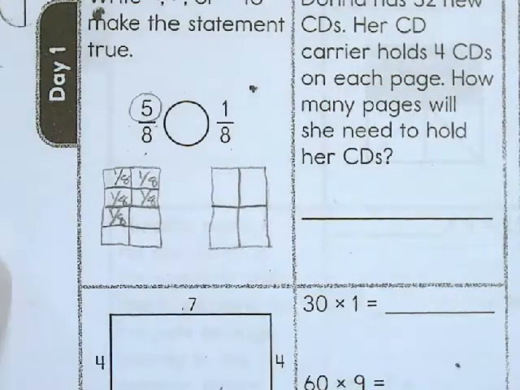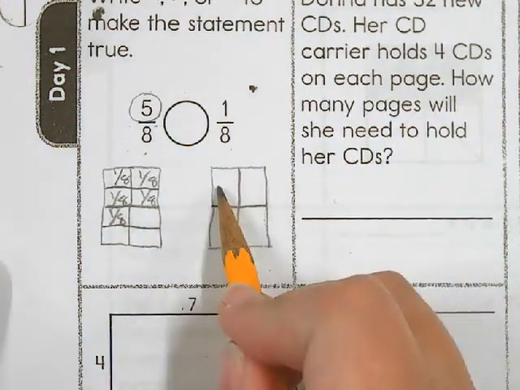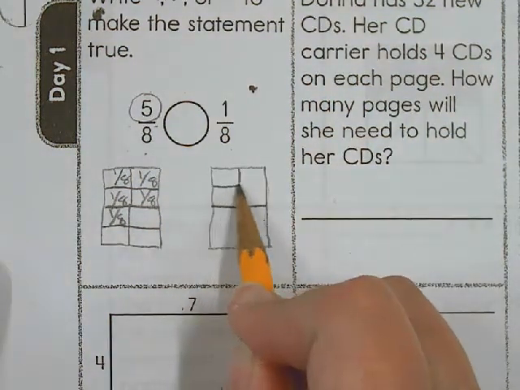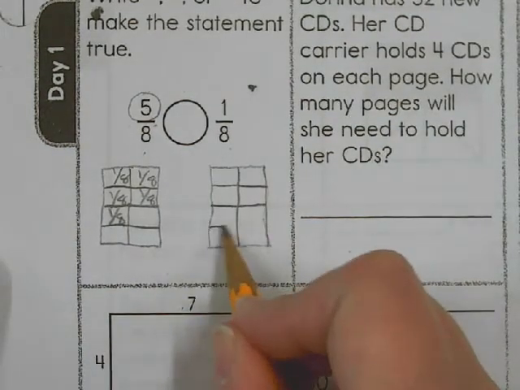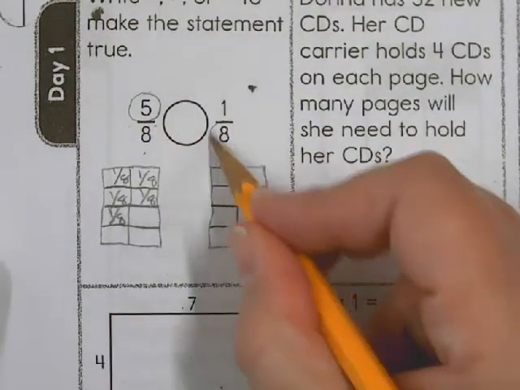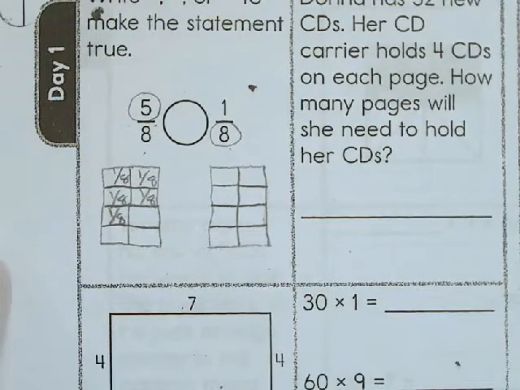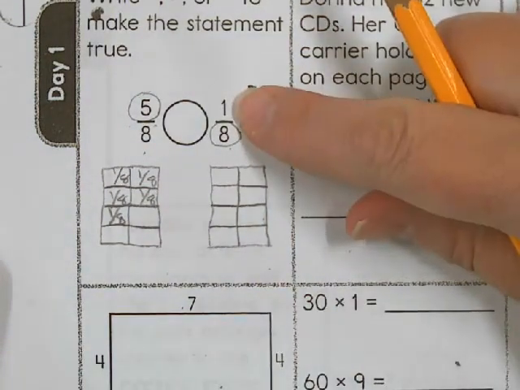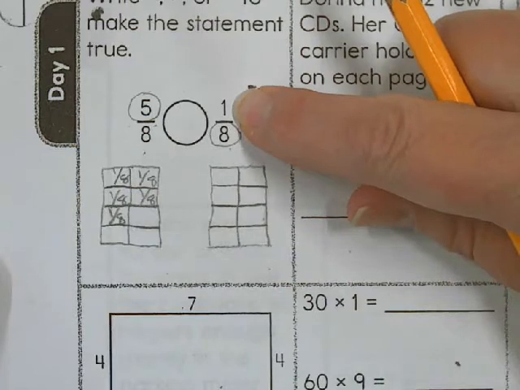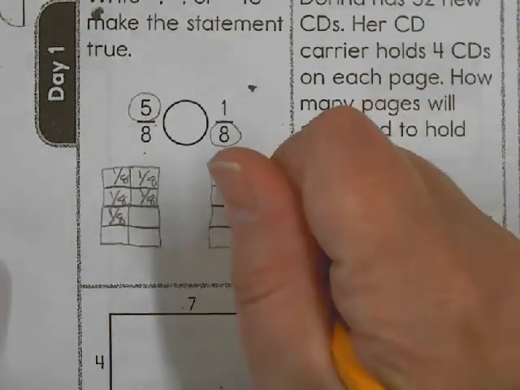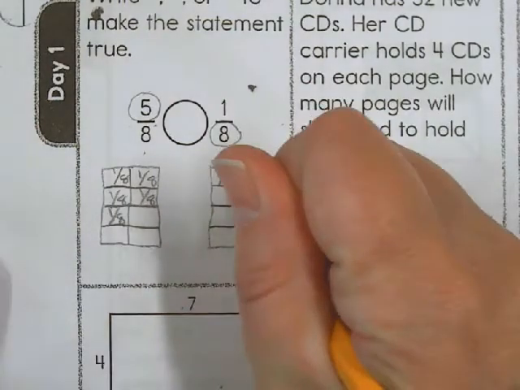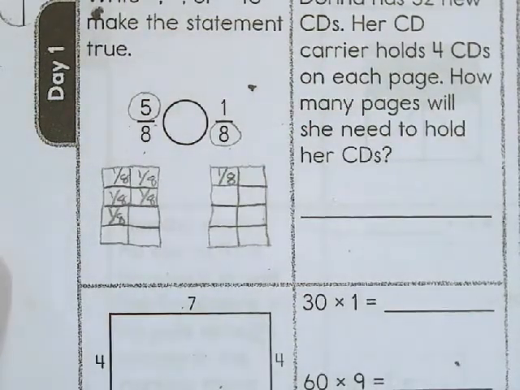Then we're going to use our understanding of fourths, partition each one of those fourths into eighths. Now we have 8 equal pieces, which is what our denominator tells us here. Now we're going to look at our numerator. Our numerator tells us how many of those partitioned pieces we want to represent, and we want 1 of the 8 pieces.